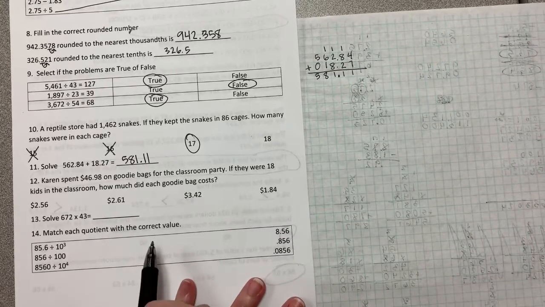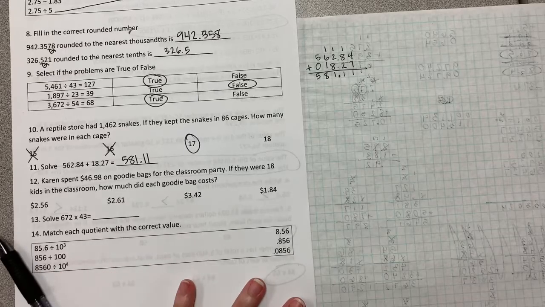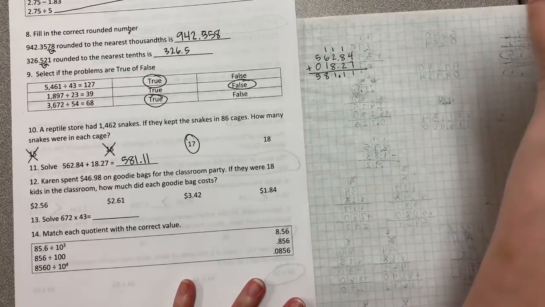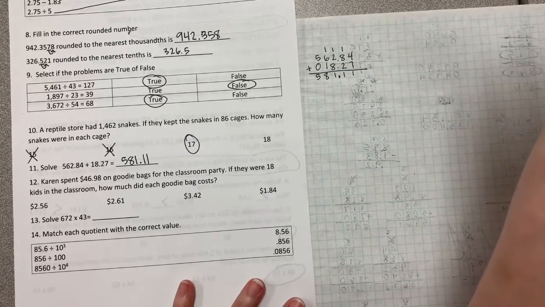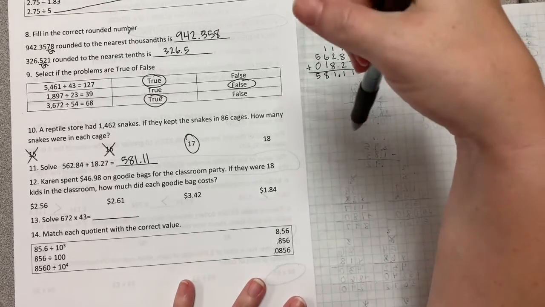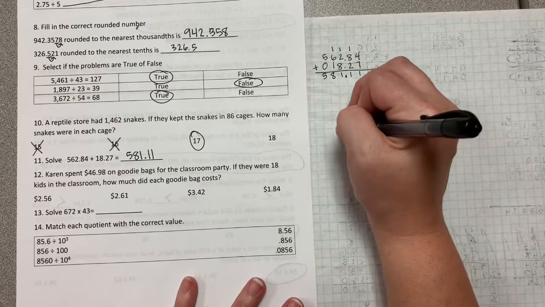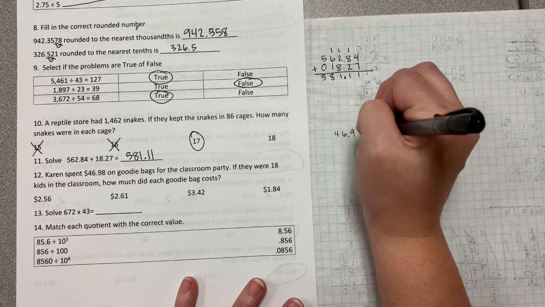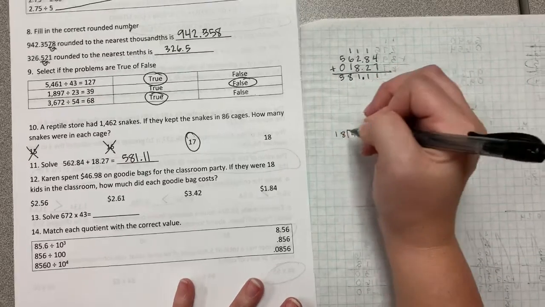Karen spent $46.98 on goodie bags. If there were 18 kids in the room, how much did each goodie bag cost? So this is a division problem, but again, you can do the multiplication if you wanted to. I'm going to work this one out with division just to show you because it has a decimal in there. So I'm going to say 46.98, and we're going to divide that by 18.